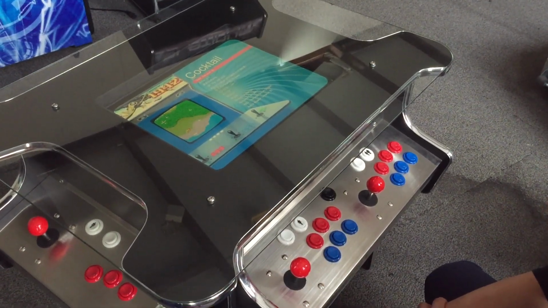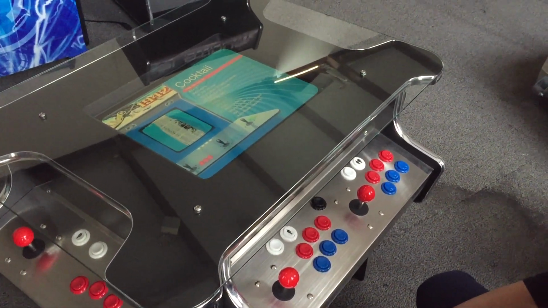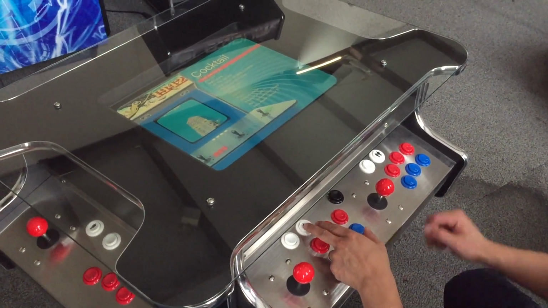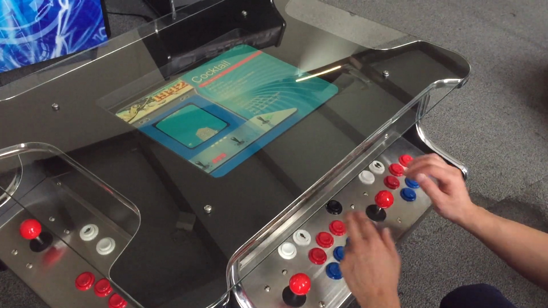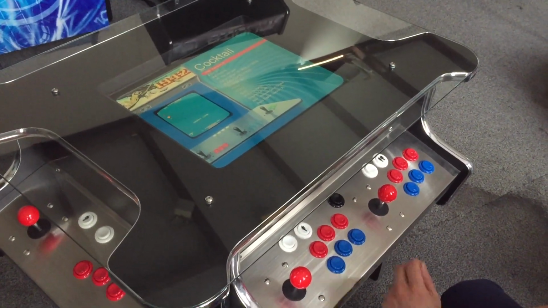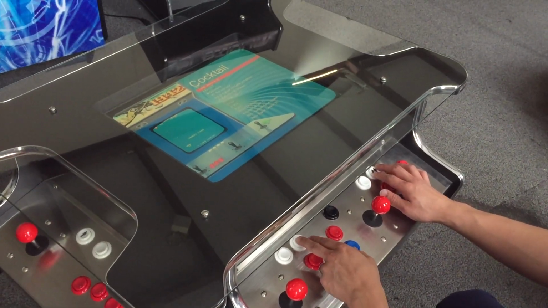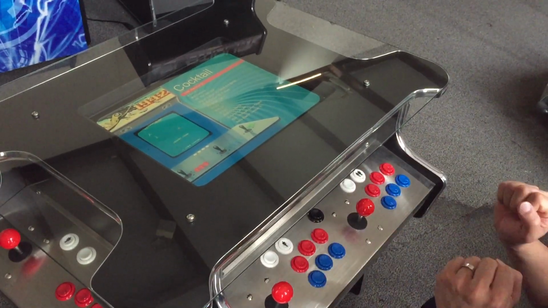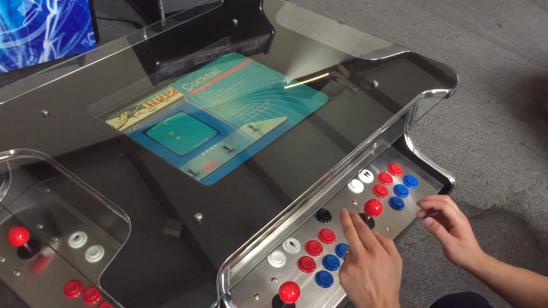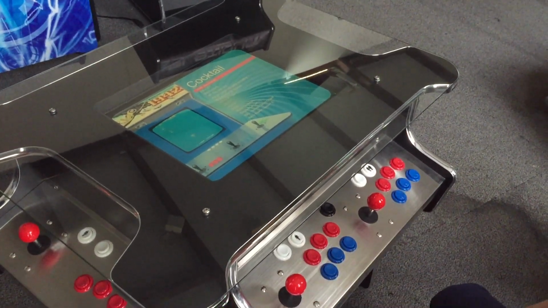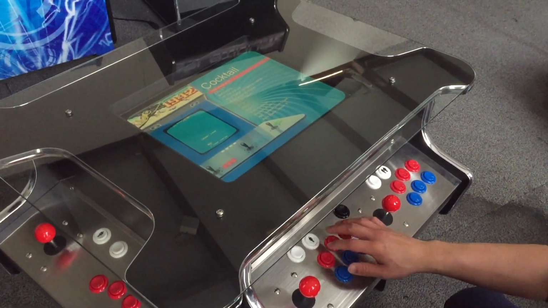Now there are two ways to exit out of a game, and both of those involve holding the player 1 button and holding the player 2 button. But one of them is an exit, which is hold player 1, hold player 2, count 3 seconds and let go. And the other one is to continue to hold player 1 and player 2. So the first option is the better option, and I'll show you the difference.